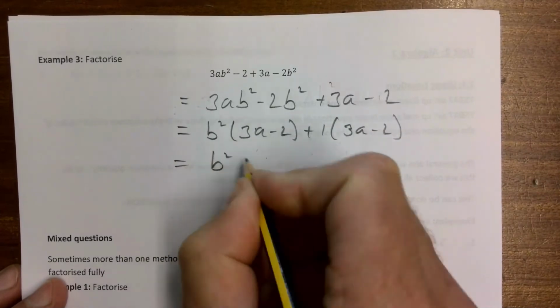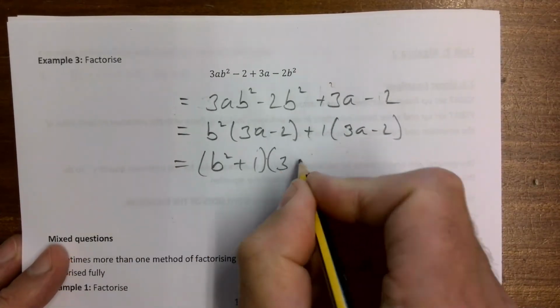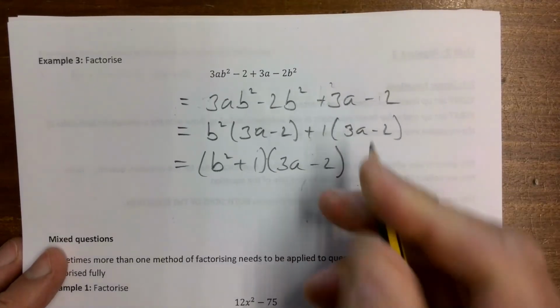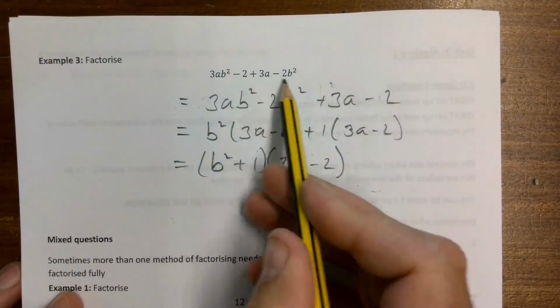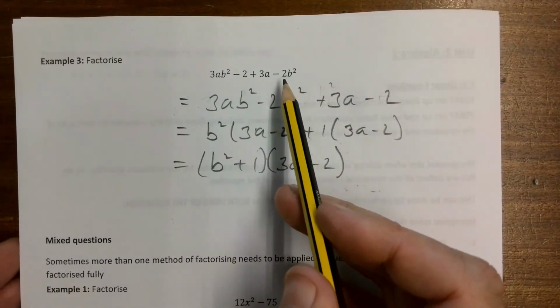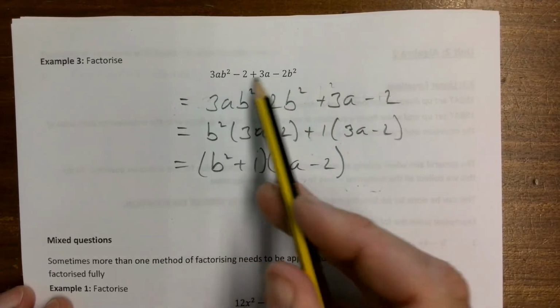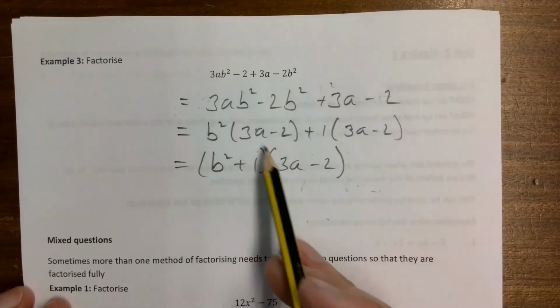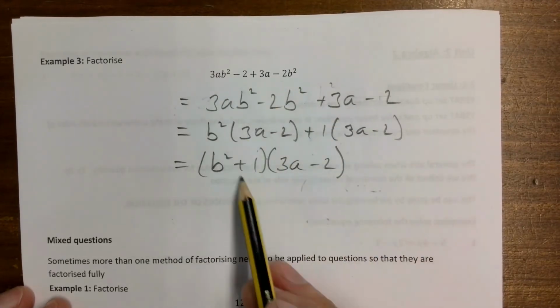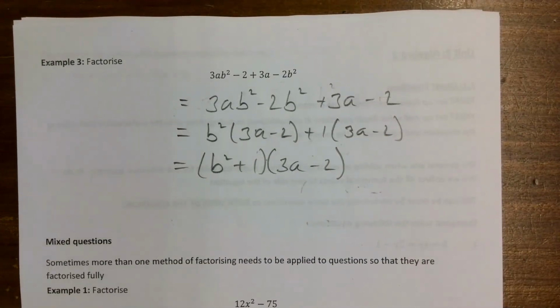So we have b squared plus 1 all upon 3a minus 2. You notice I got it wrong first time, but sometimes you just want to try to rearrange this. This is just this, only it's been written the other way around. I rearranged it the first time, it didn't work out, so I've tried it again, and I've managed to get the common factors we can bring out. So hopefully that makes sense to people okay.